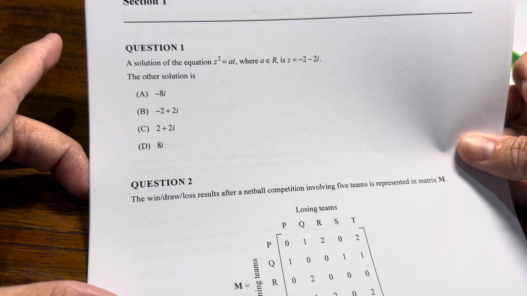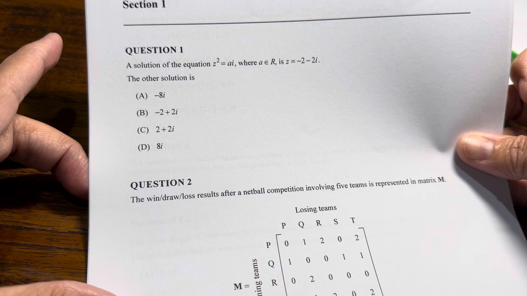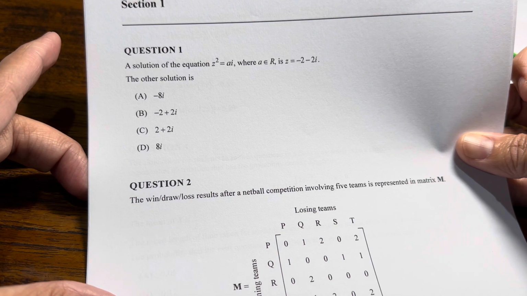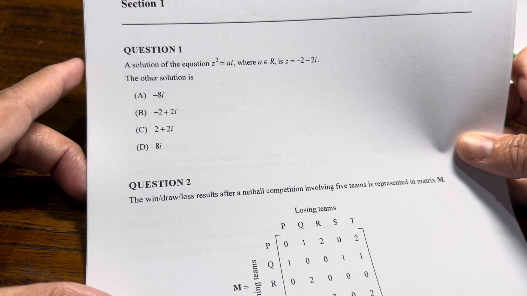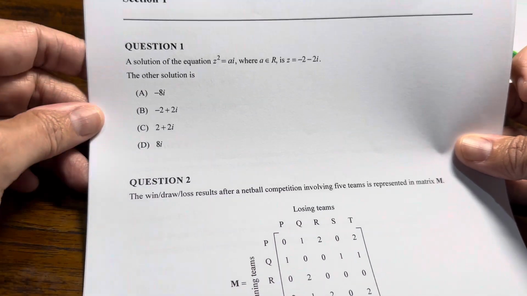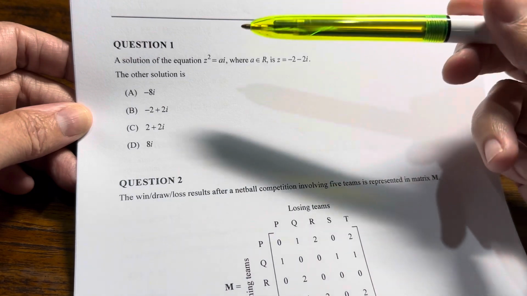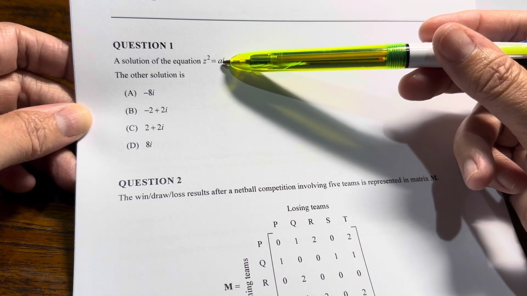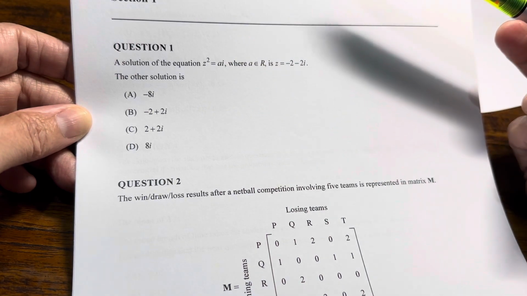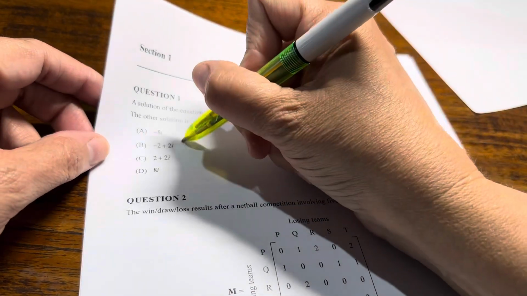The solution of the equation z squared equals ai, where a is a real number. One solution is z equals -2 take 2i. Find the other solution. Now I know a first impulse would be to say, hey, the other solution would be the conjugate, but that is only true if this was real. But because this is imaginary, it's not going to be the conjugate. So it's actually not going to be B.